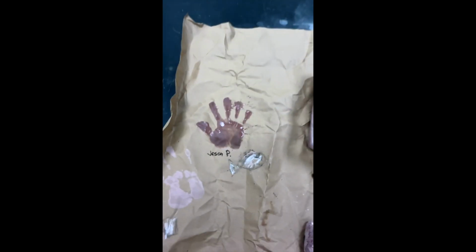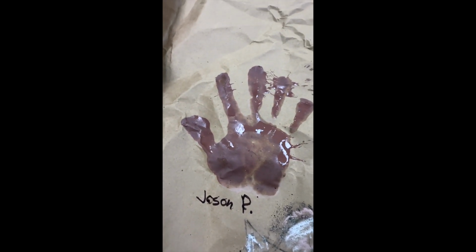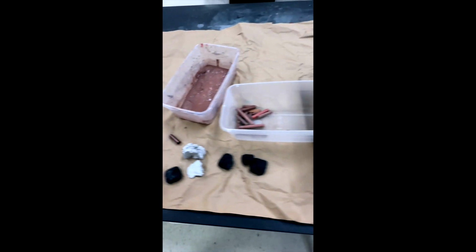That's today's project. So remember, we're using natural materials to paint animals and do handprints on our cave wall, which we will display. You should easily get this done today. After you get done with this, you need to make sure you have all of your assignments turned in because report cards go out on Thursday.